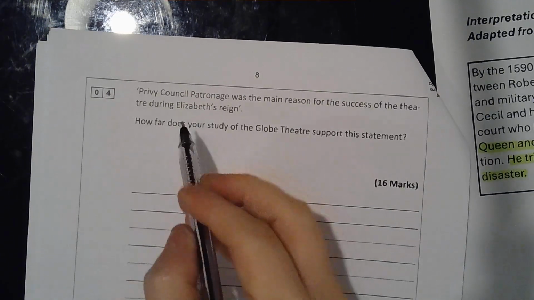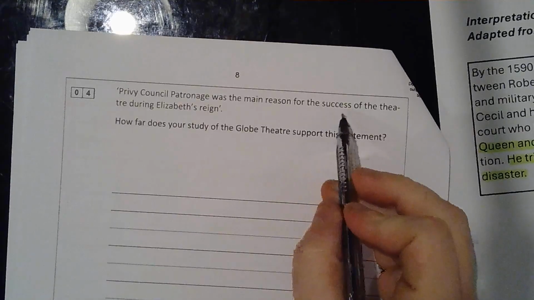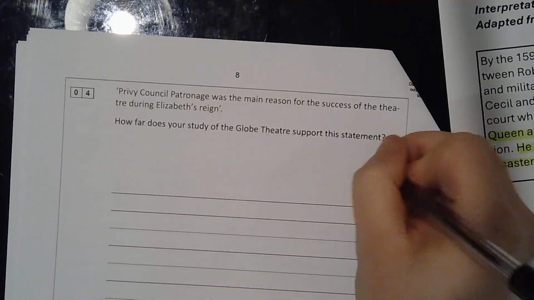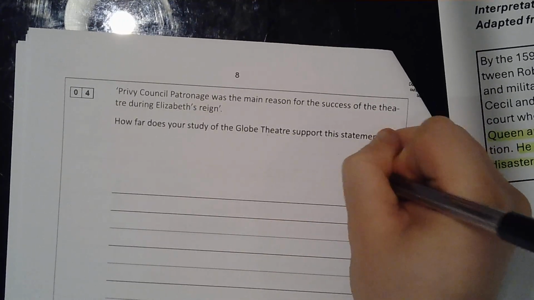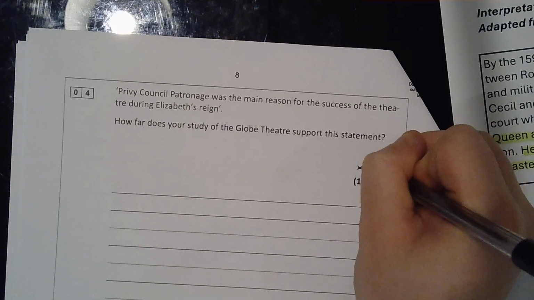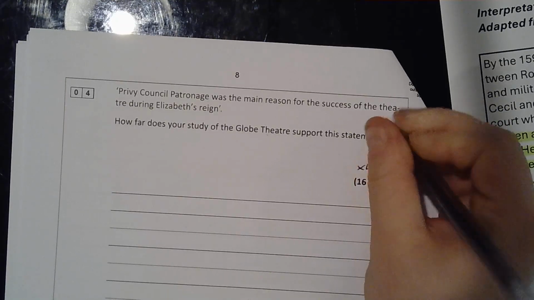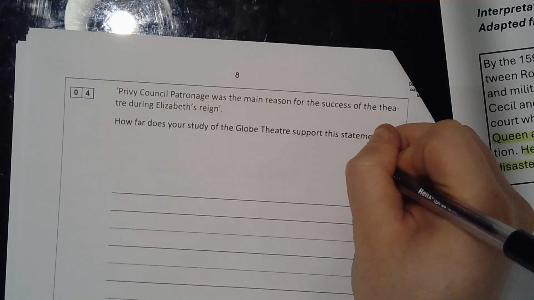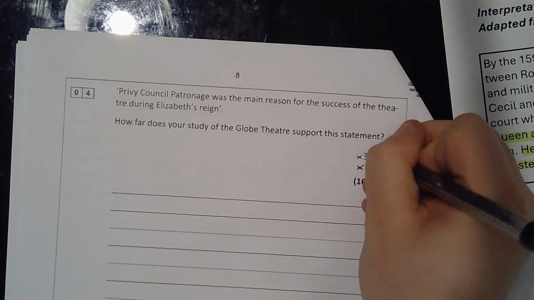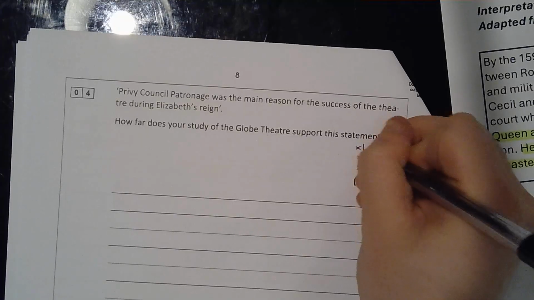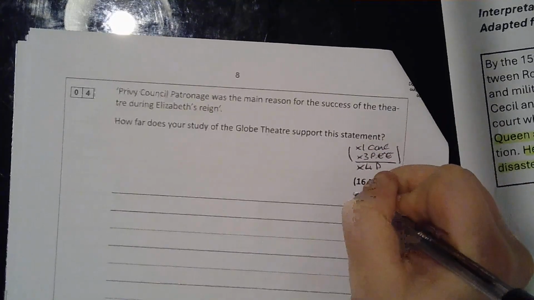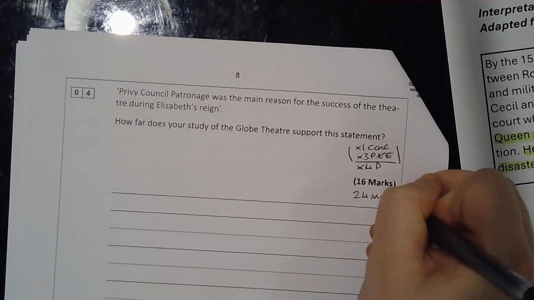Again, we read the question. Privy Council patronage was the main reason for the success of the theatre during Elizabeth's reign. How far does your study of the Globe Theatre support this statement? 16 marks, 4 paragraphs at the most, 3 P paragraphs, and 1 conclusion. And it's 16 marks, so you're going to have 24 minutes on this.